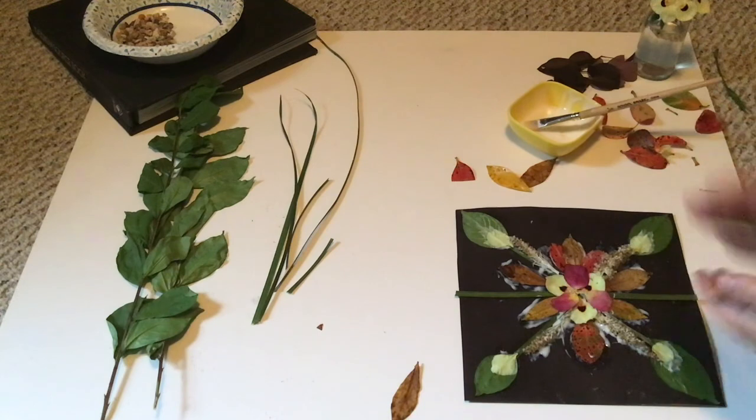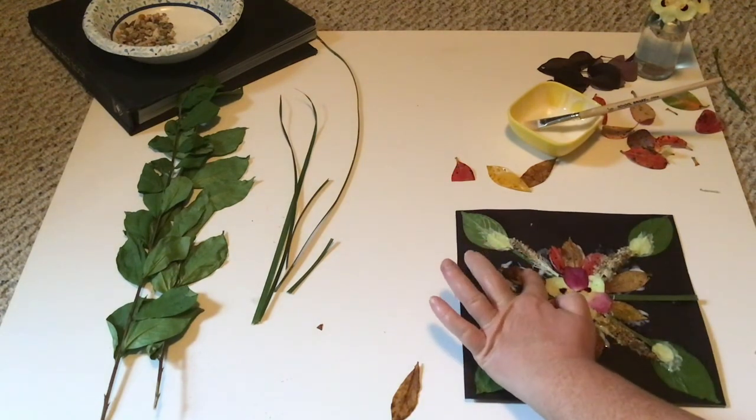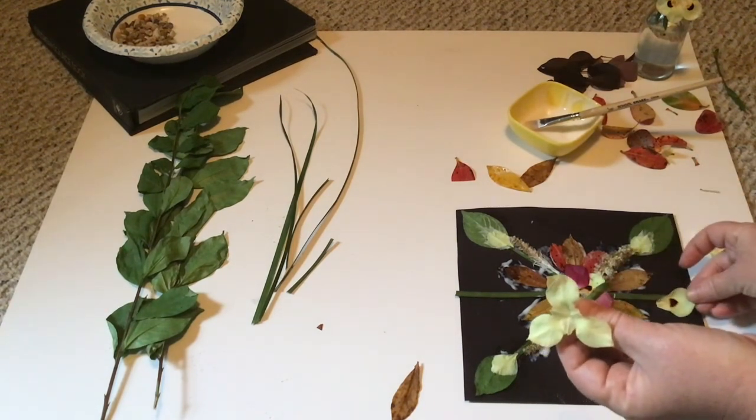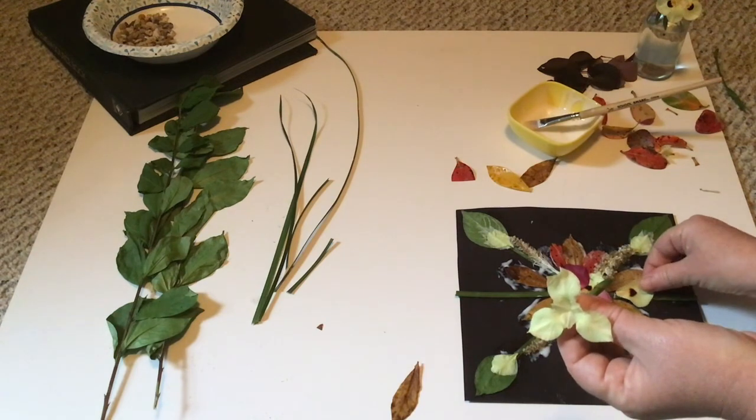I feel like I could even add more. I could probably keep going because this is just so much fun. I'm really enjoying this. I'm liking how it's coming out. I might put a few more little yellow ones, and then I think I'll be finished after that. And you can keep adding. You can keep adding to your design.